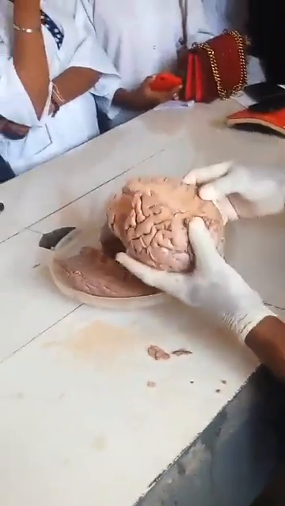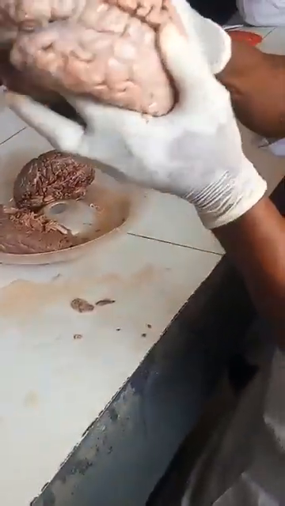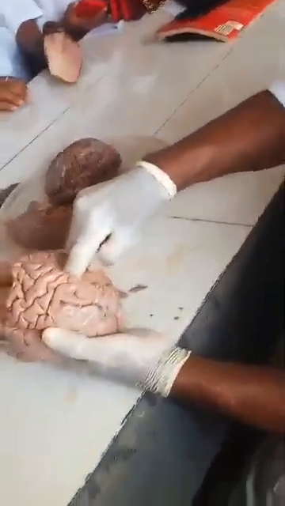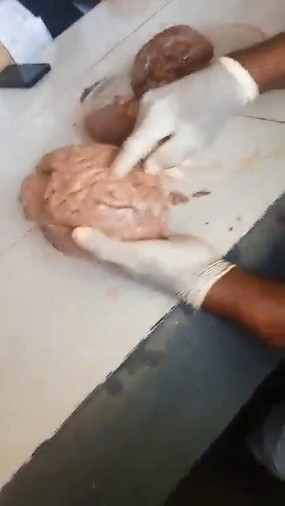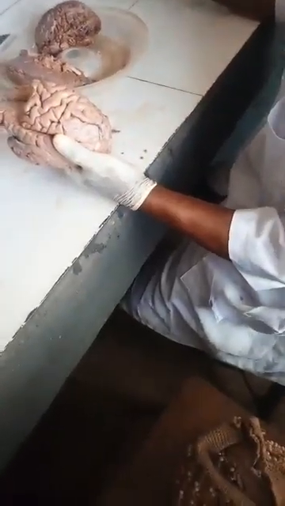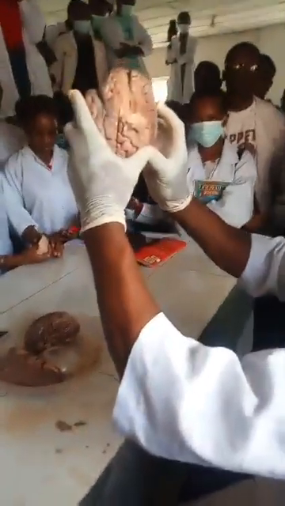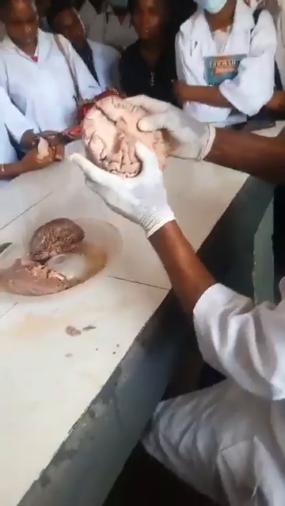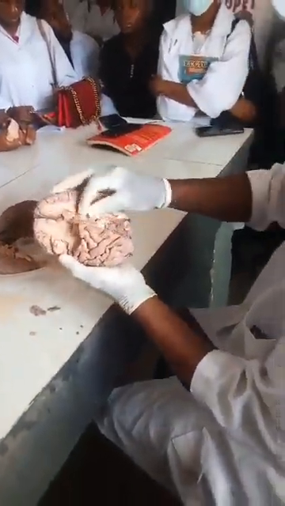Okay, this is the corpus callosum. Can you see this? On the medial surface, a prominent landmark is what? The corpus callosum. Commissural fibers. So the corpus callosum is interhemispheric. It interconnects the two cerebral hemispheres. Can you see it there? Don't you see the corpus callosum there?